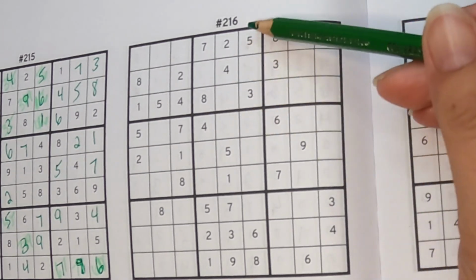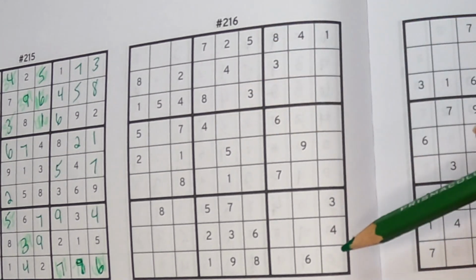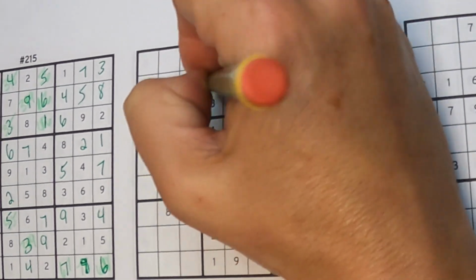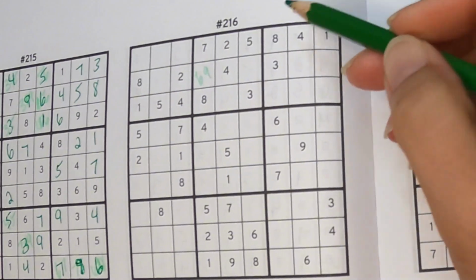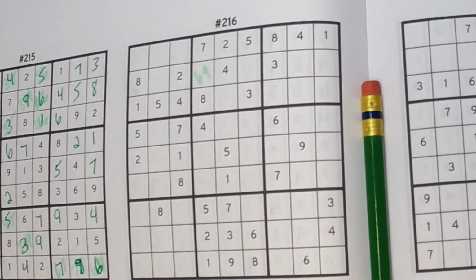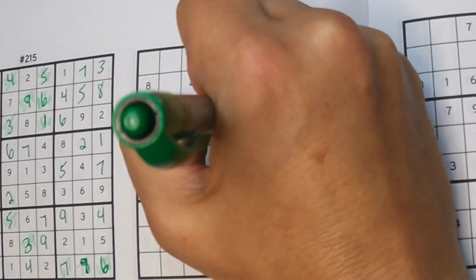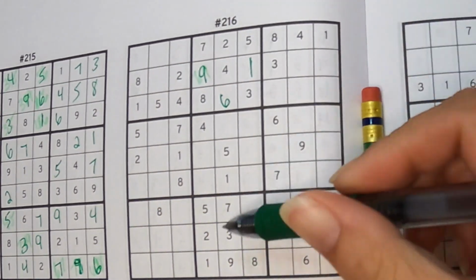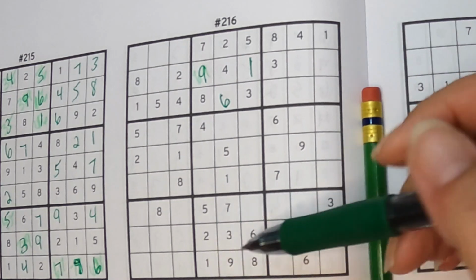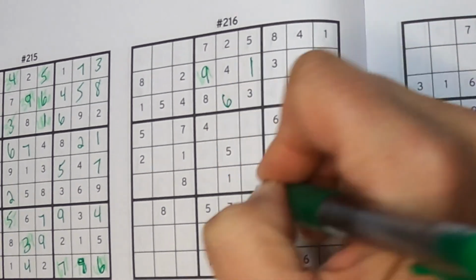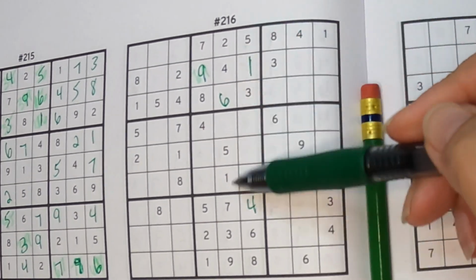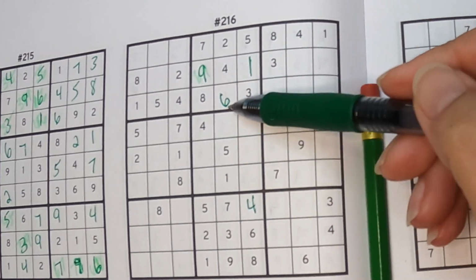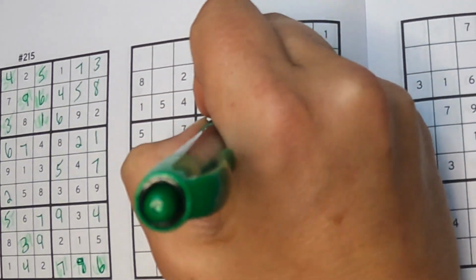If we start with this box, we're missing 1, 6, and 9. We've got a 1 here, so 6, 9. 1 and 9 here. So this is our 6, 9, 1. For this box, we've got 1, 2, 3. We're missing a 4. For this column, we've got 1, 2, 3, 4, 5, 6, 7. We're missing an 8.